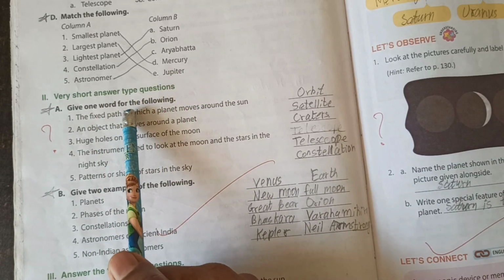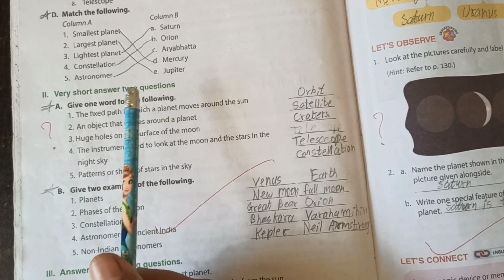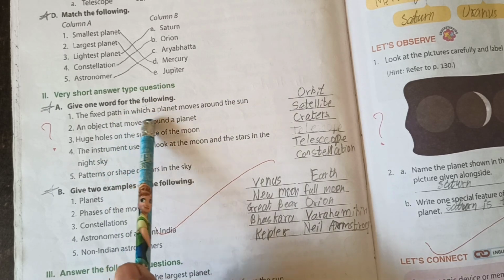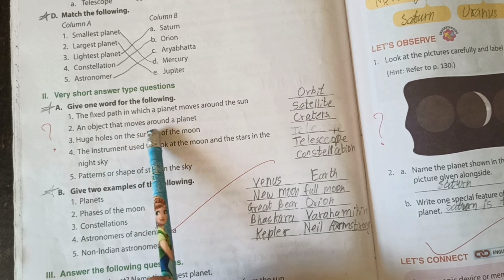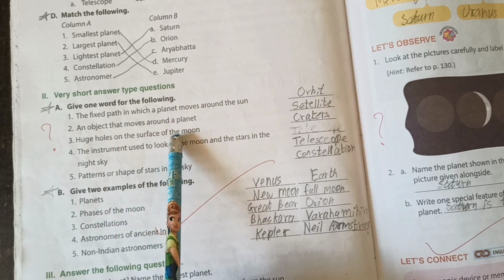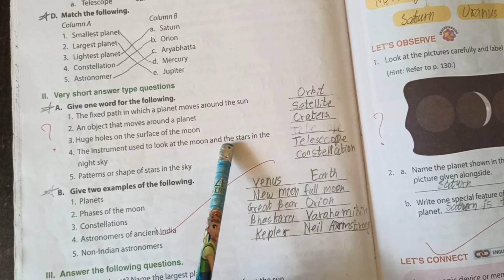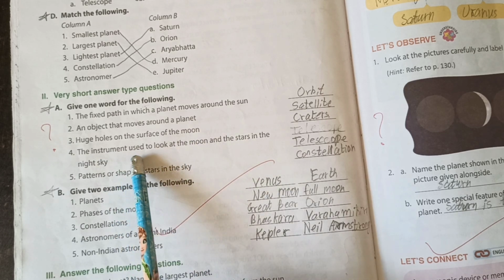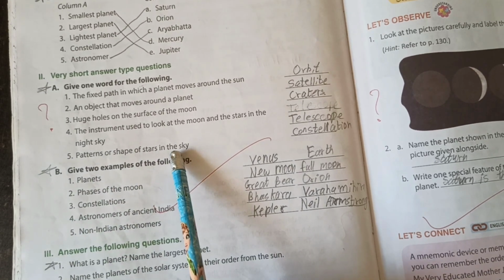Give one word for the following, only one word in an answer. The fixed path in which a planet moves around the sun: orbit. An object that moves around a planet: satellite. Huge holes on the surface of the moon: craters. The instrument used to look at the moon and the stars in the night sky: telescope. Patterns or shapes of stars in the sky: constellations.